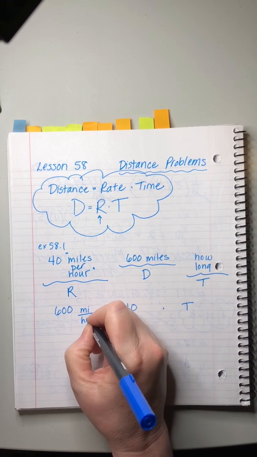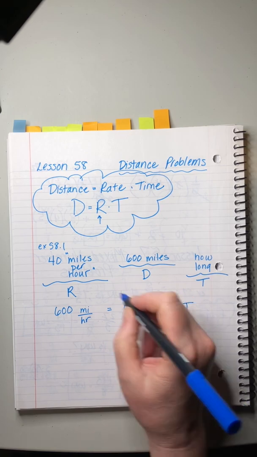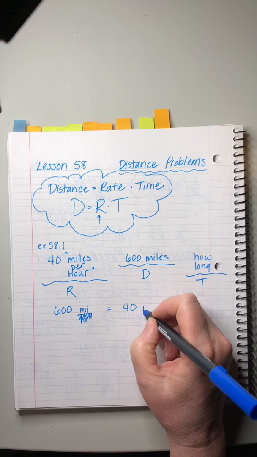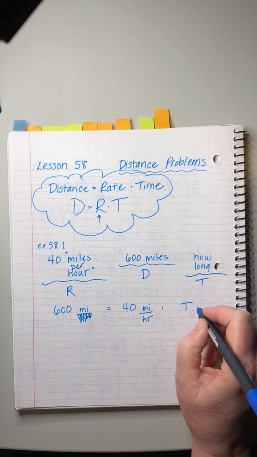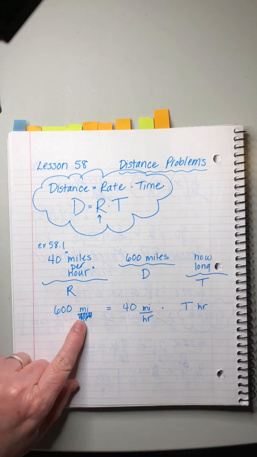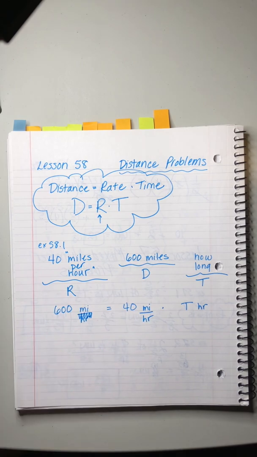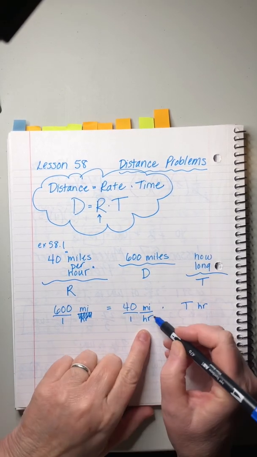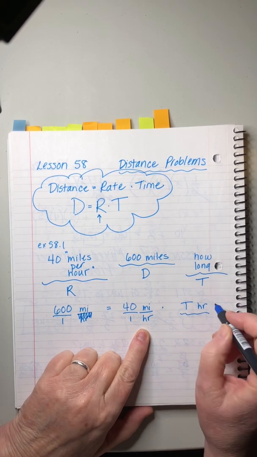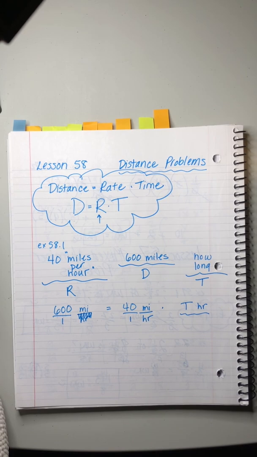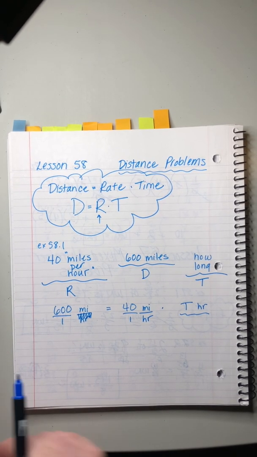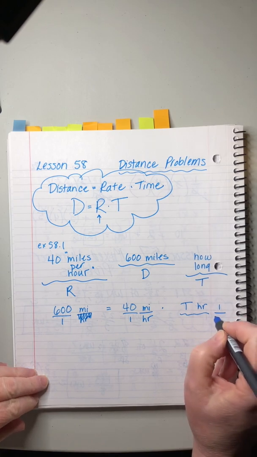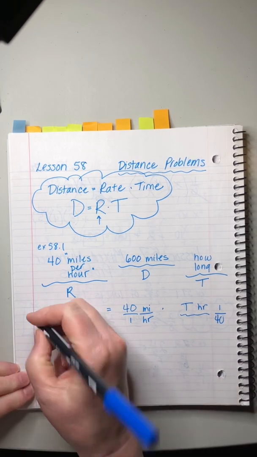Miles per hour times 40. No, I'm sorry, this is just 600 miles. This is miles per hour, and the time is going to be in hours. All right, sorry, I wrote this as if it was the rate, but we know that's the distance. There it is again. All right, so to get this, let's put these over ones. Since the rates are fractions, it helps to do that. Here we're multiplying by t hours, so what we want to do is multiply by 1 over 40. Right? Then this is the reciprocal. It'll cancel.